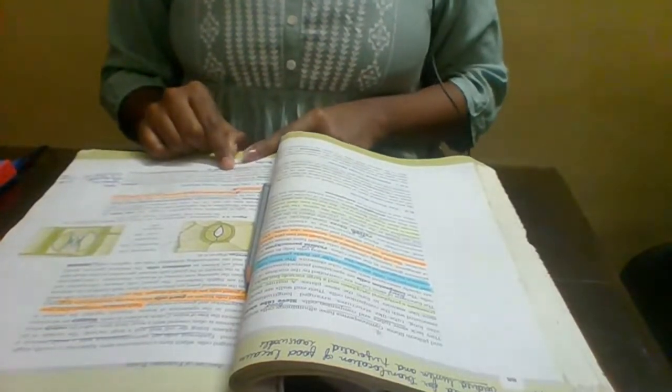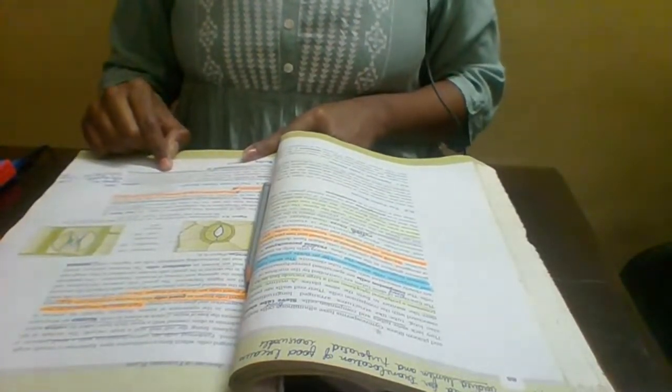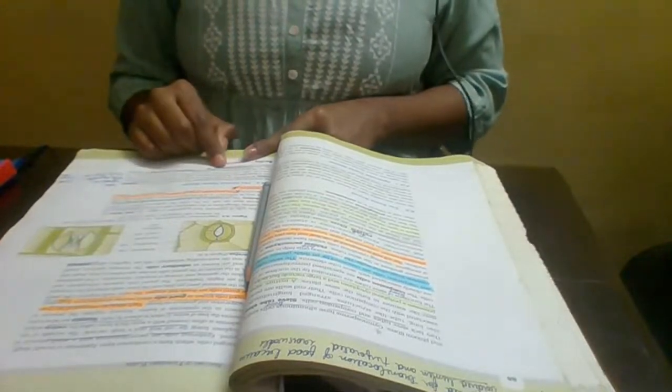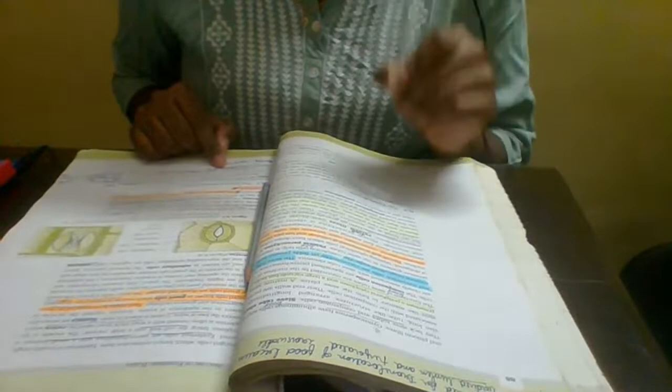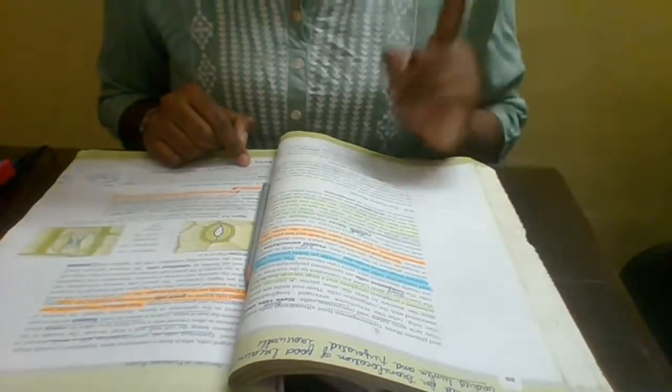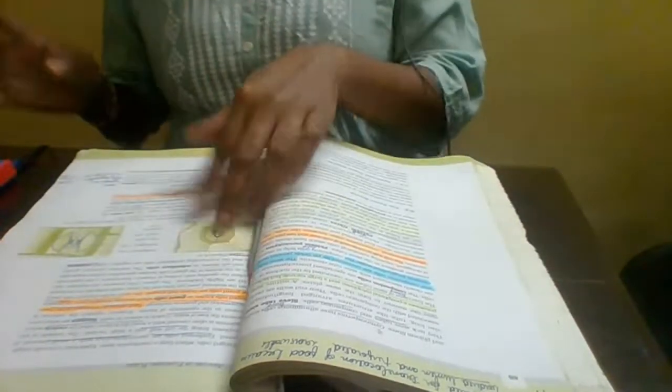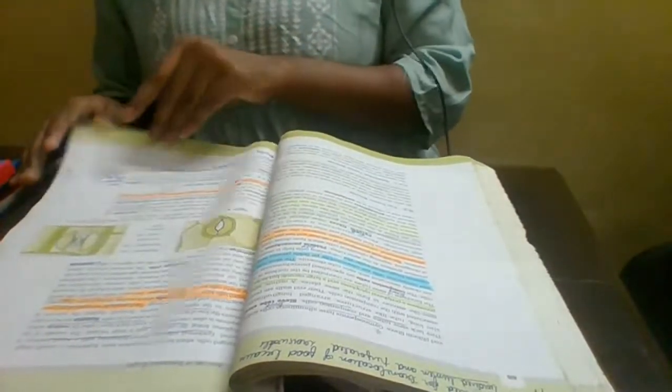In leaves, the ground tissue consists of thin-walled chloroplast containing cells and is called mesophyll. The ground tissue in the leaf is mesophyll. What does it contain? Chloroplast. So in the leaves, the ground tissue is composed of thin-walled chloroplast containing cells called mesophyll.